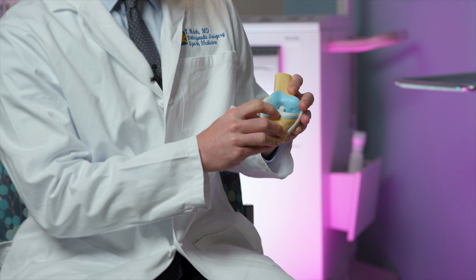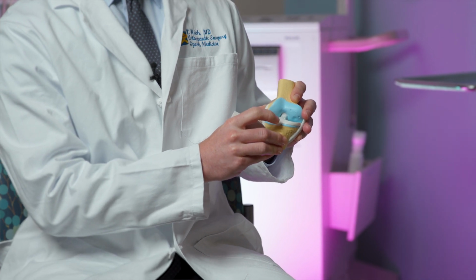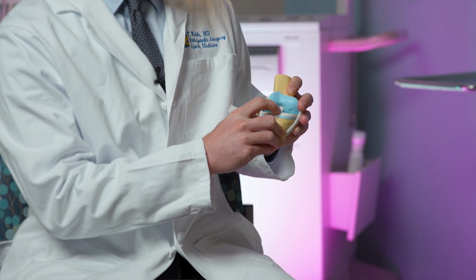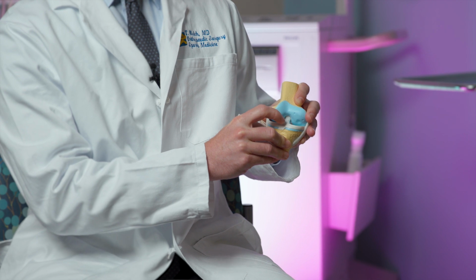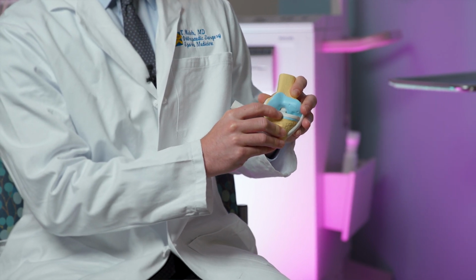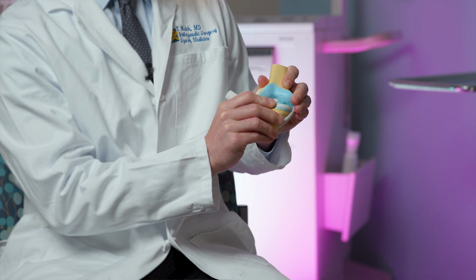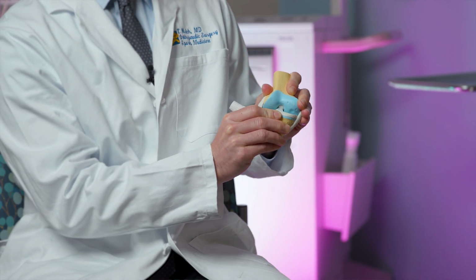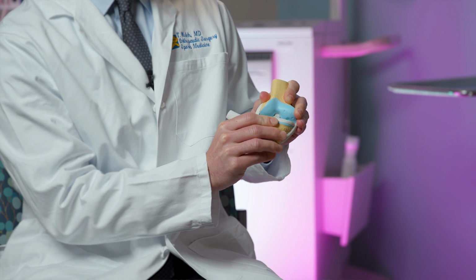And so this is a knee model. The ACL sits right in the middle. It's this white one right in the middle. The ACL has two bundles, essentially two parts to it that help provide stability to the knee. One bundle provides what we call front to back stability in this direction. And then the other part of the ACL provides rotational stability. And so when the ACL is torn, you lose both front to back stability. You also lose rotational stability.